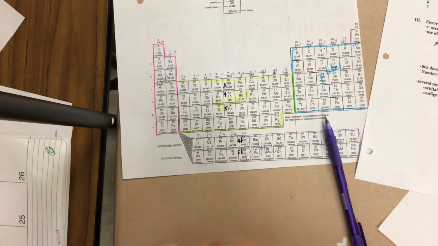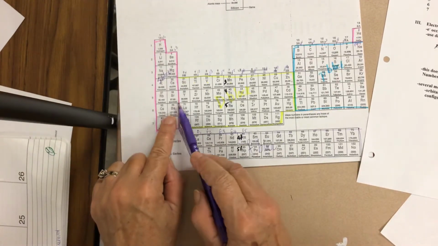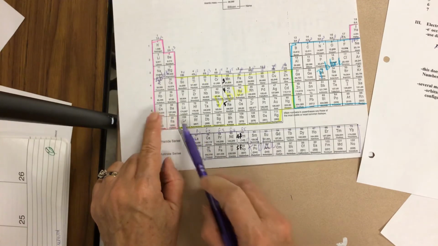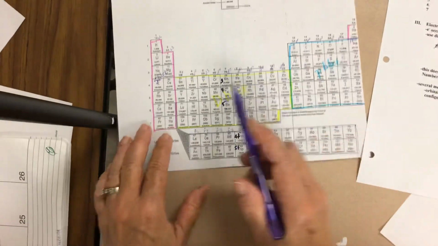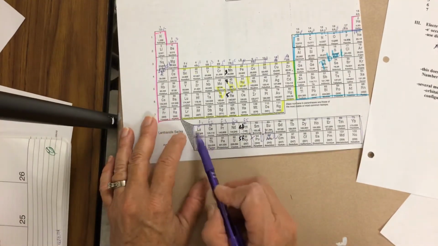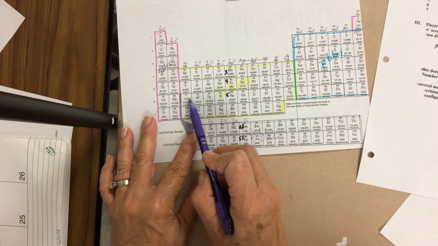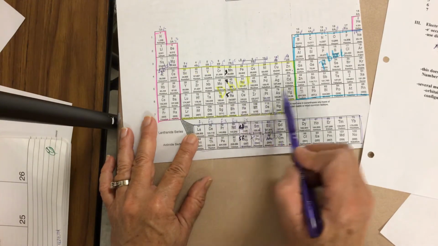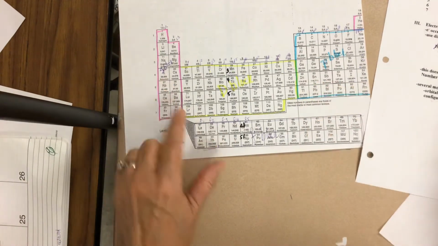Okay, so whenever we do this, when we get down in here, after you do 56, notice this is 57. So this actually fits right here, but the table would be too long. So after you do 6s, then you would do 4f, and then if we had to come back up, it would be back up to 5d, and then on to 6p. So keep in mind that your s, your p are always the same energy level.